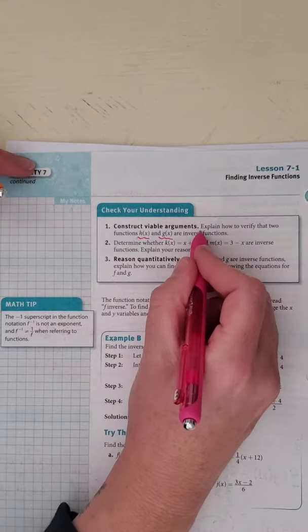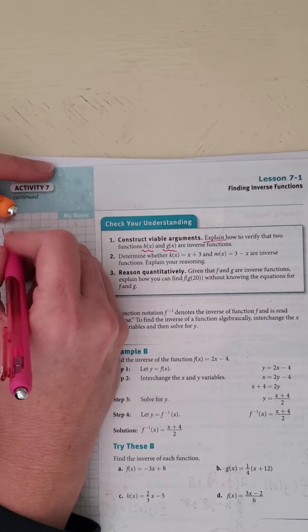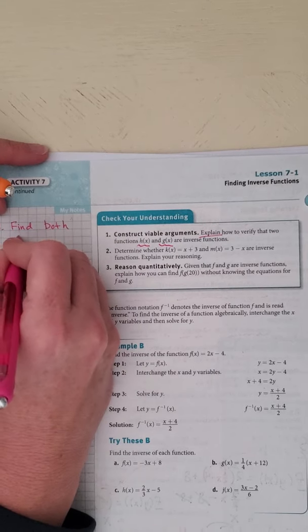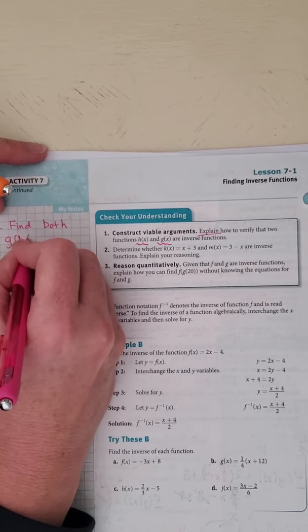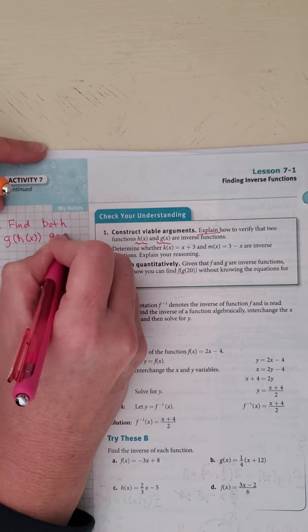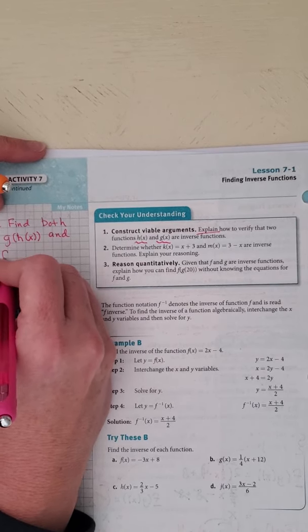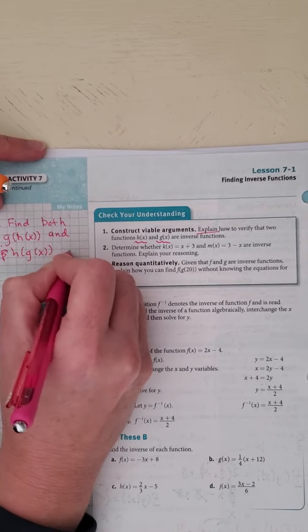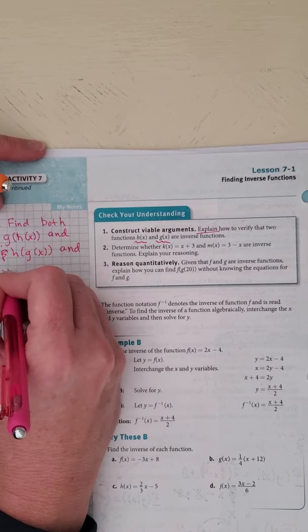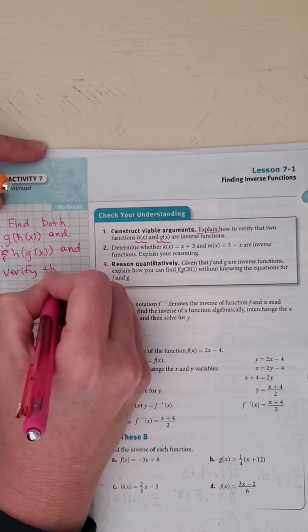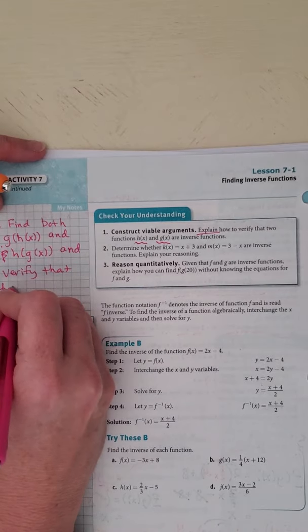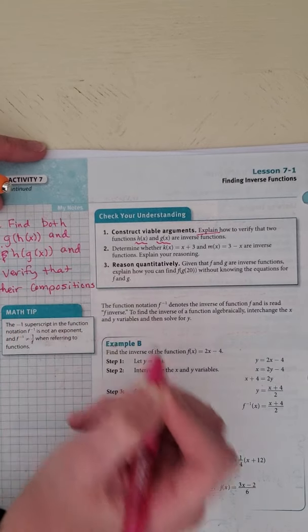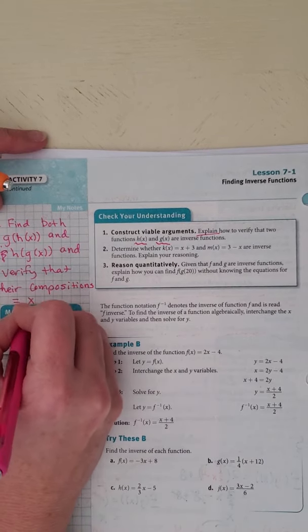So explain, so you would find both g of h of x and h of g of x and verify that their compositions equal x.